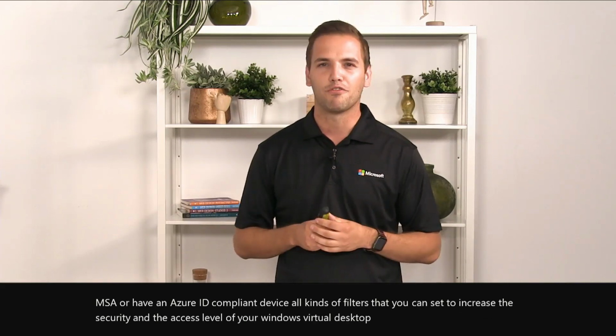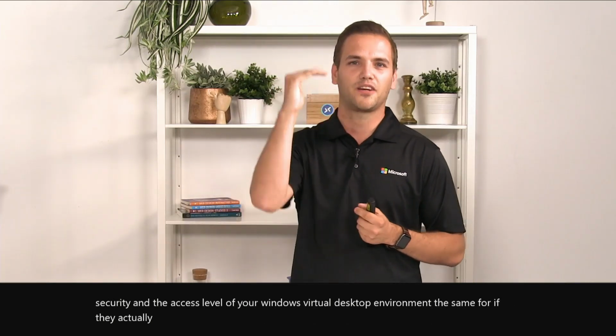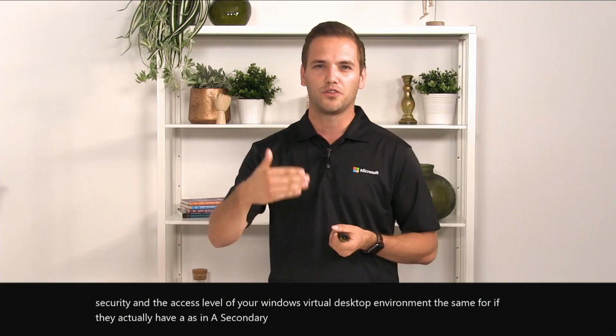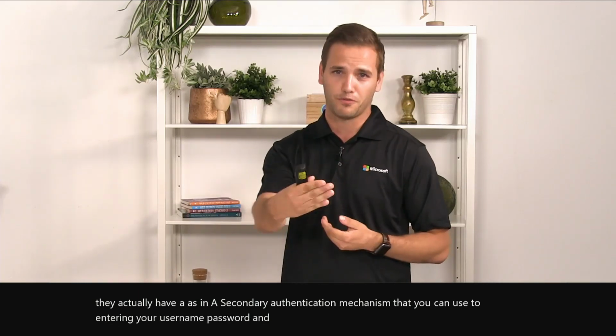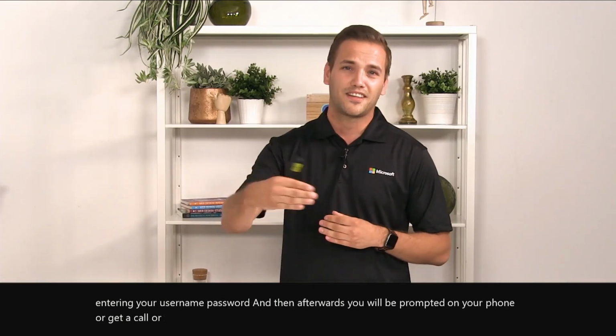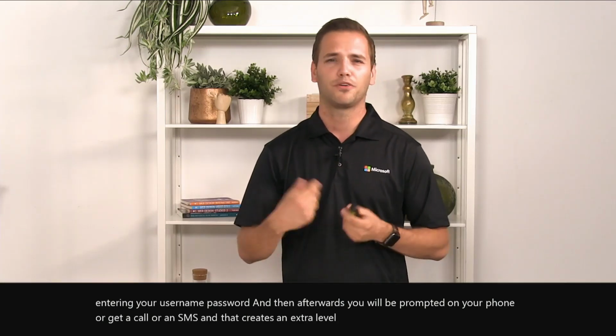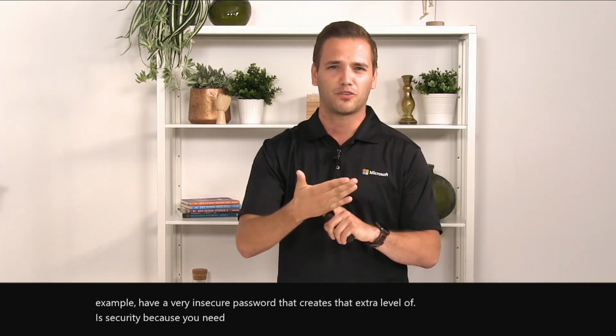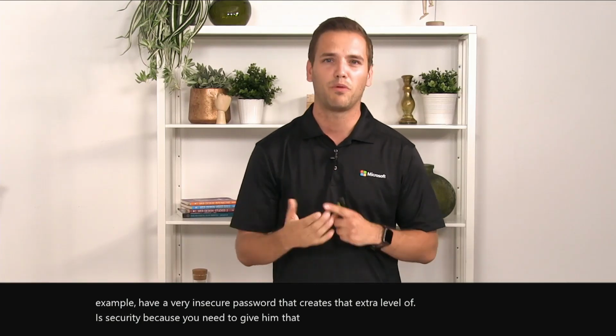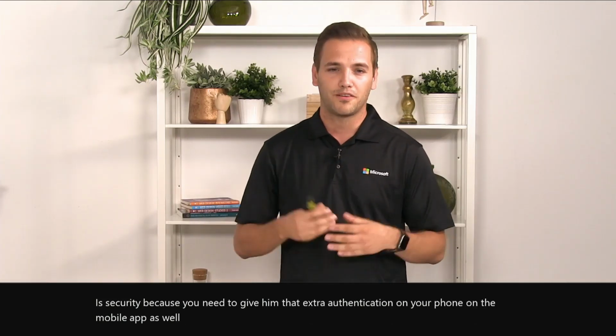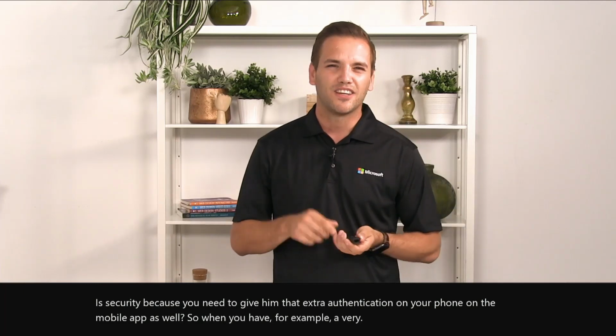The same goes for Azure MFA. Azure MFA is a secondary authentication mechanism where you enter your username and password, and afterwards you are prompted on your phone, or get a call or an SMS. That creates an extra level of security, because you need to give that extra authentication on the mobile app as well. So when you have, for example, a very insecure password, it's fairly easy to make sure that your environment stays very secure because of that.